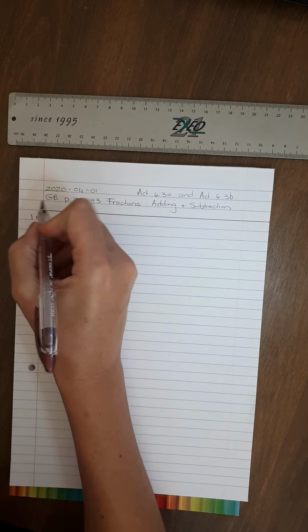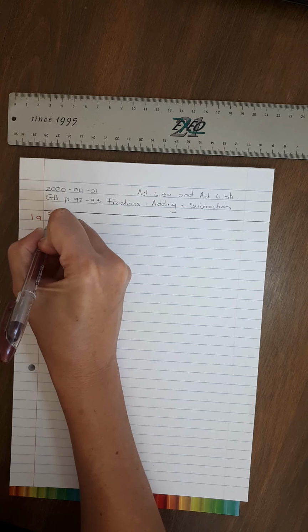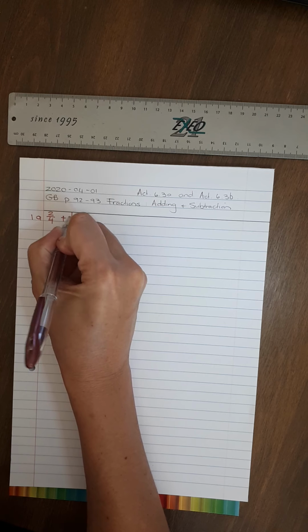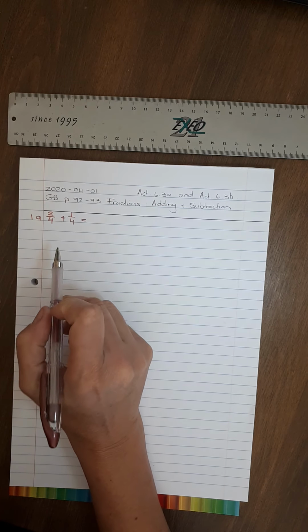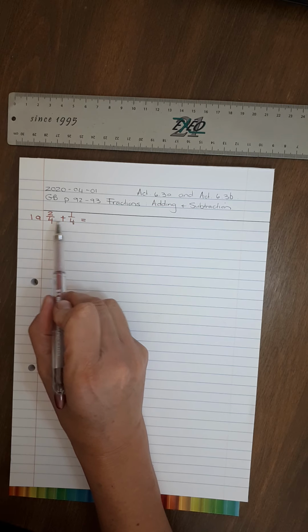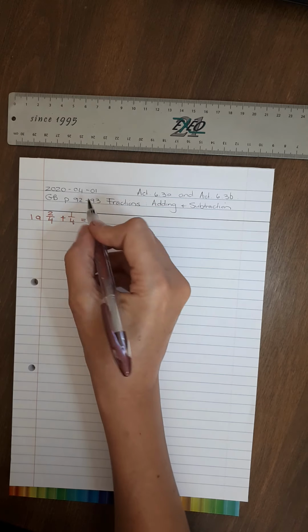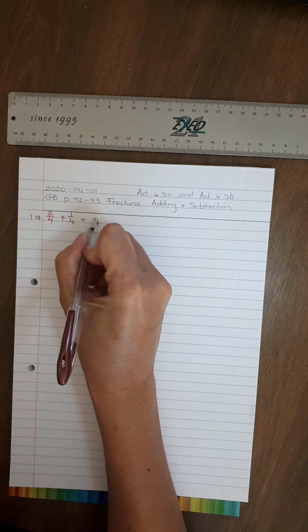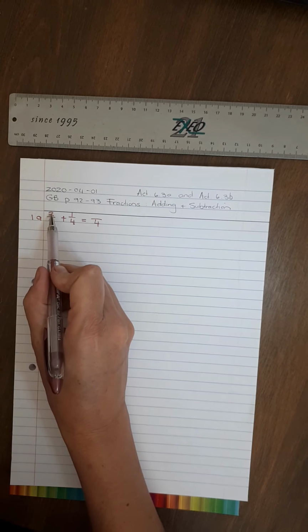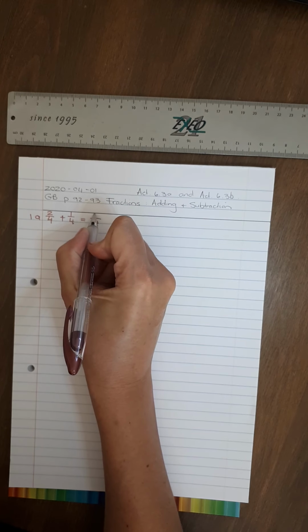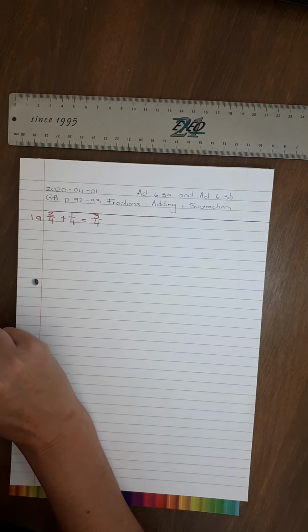Okay, so here we have a fraction, 2 over 4 plus 1/4. Okay, and this is what we do. We can see that the denominator is the same. That is the reason why we can add this up. So we'll have a 4 at the bottom, and we can just say 2 plus 1, and that will give us 3 on 4, 3/4.